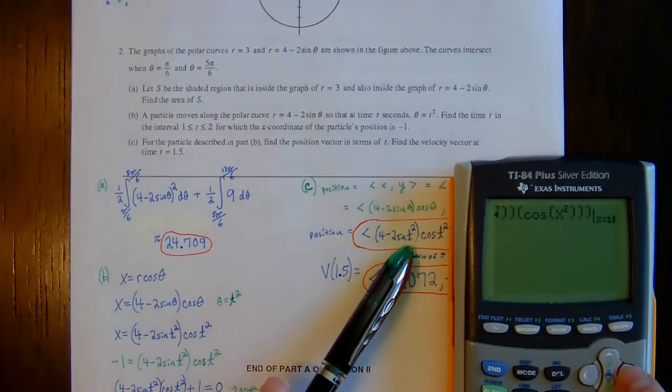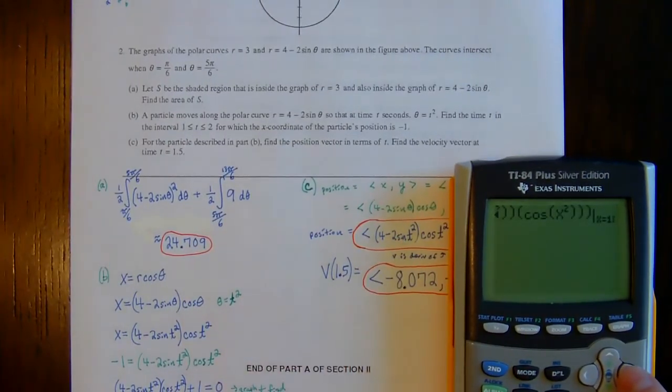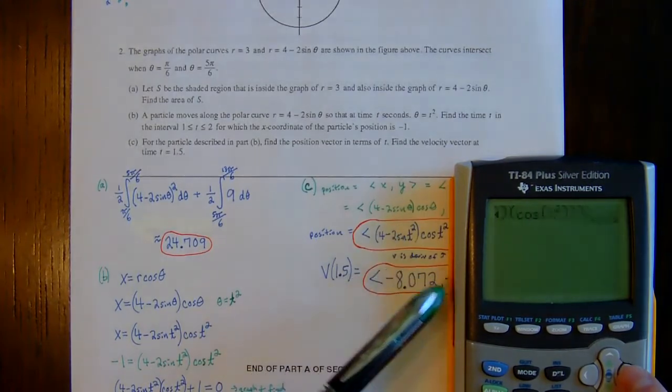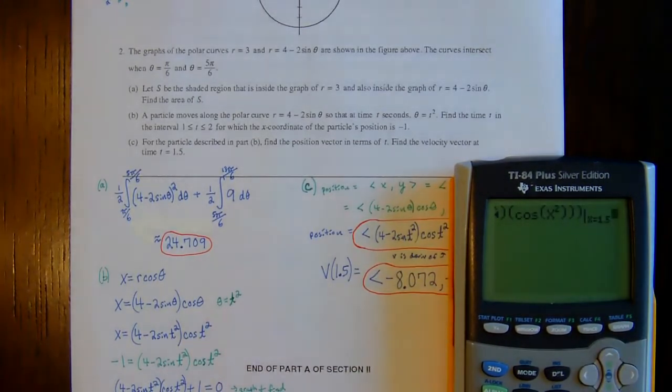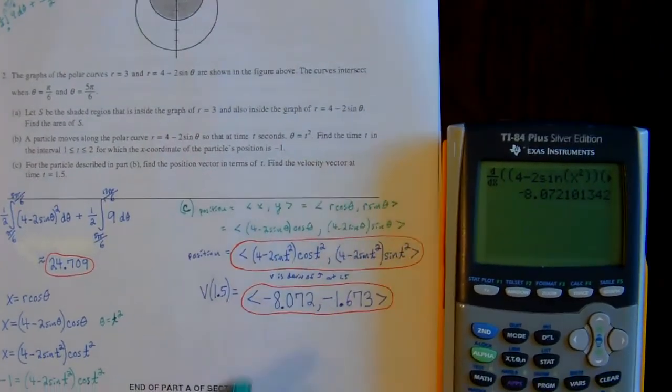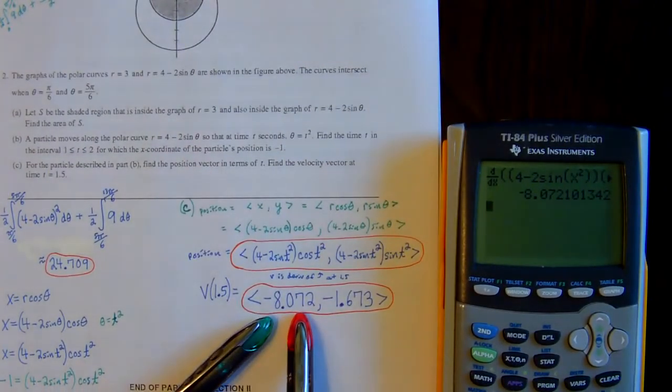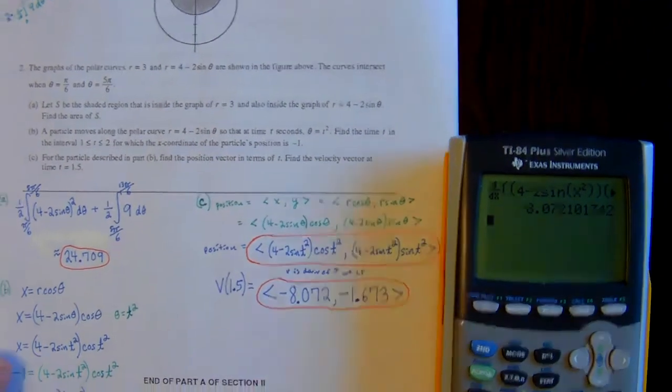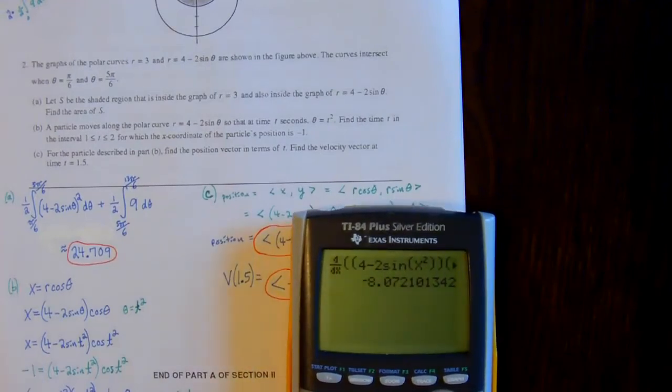And so you entered that in right there. You don't take the derivative in, and you entered that in. It'll take the derivative for you, evaluated at 1.5. So notice when I hit enter right there, it takes that derivative for me, and then I'll be able to get that negative 8.072 number. Always round to 3 numbers after the decimal. And then I'm going to do the same thing. I'm going to go up in there, and I'm going to hit enter on that.